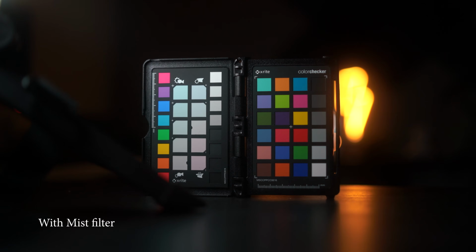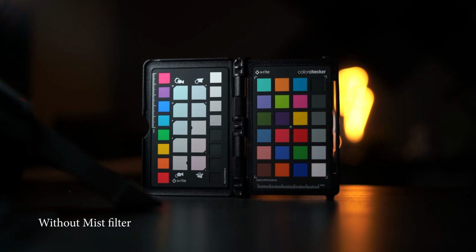And now let's try to see the impact of the mist filter on a regular color card. So as you can see from the examples that we just showed you, the filter spreads the light a lot more than its original look, and this is, in my opinion, where the creativity begins.